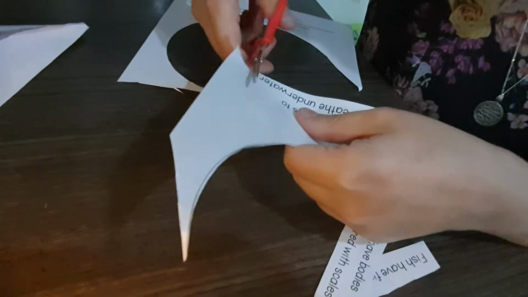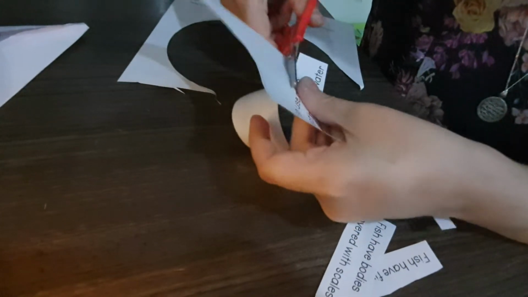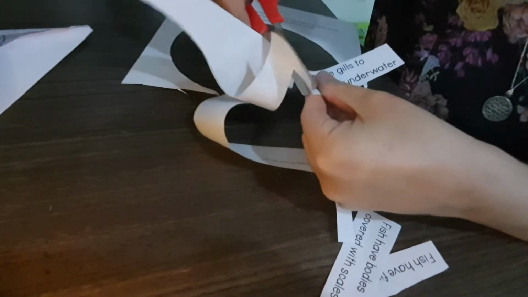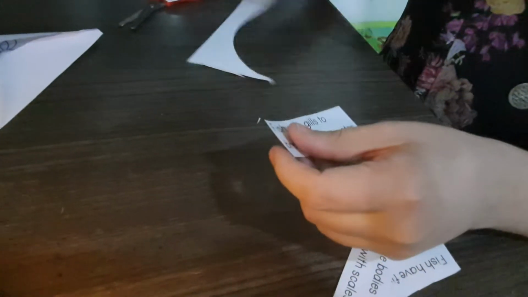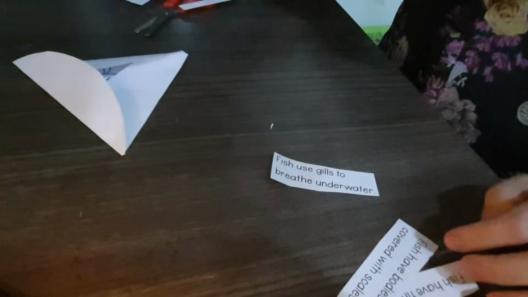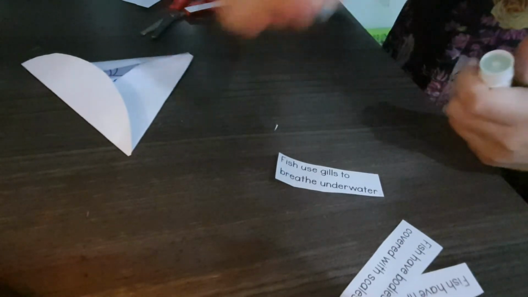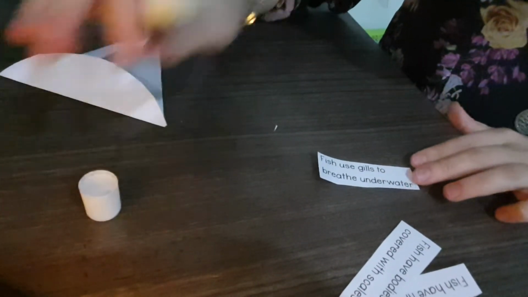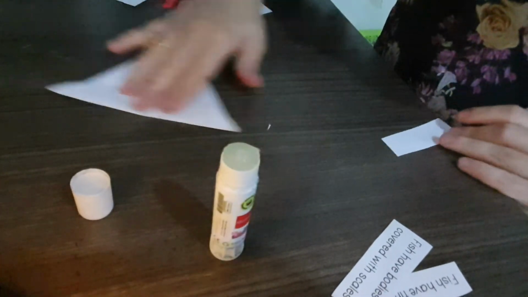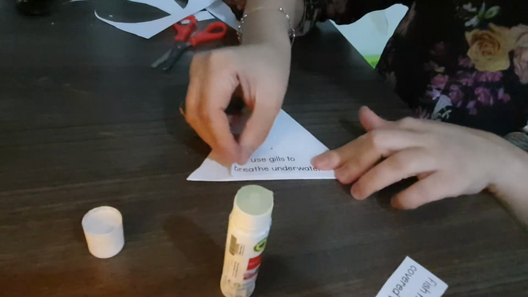Now, we are talking about fish as a vertebrate animal. Also, the extra information: fish is an exothermic animal. No, endothermic animal, yes. It's under the endothermic animals, and this fish is a vertebrate animal.